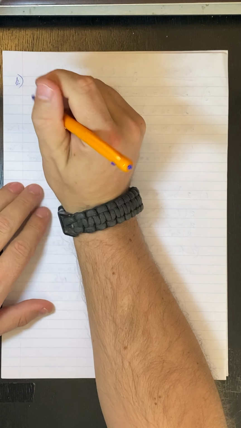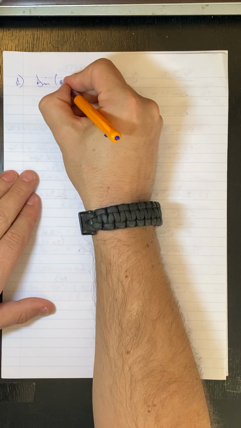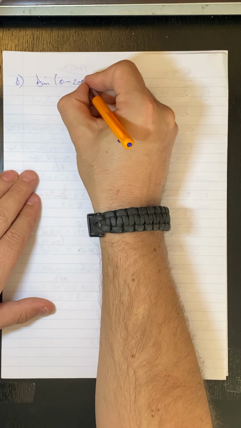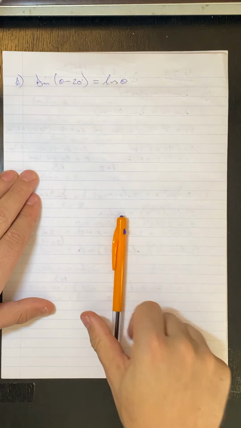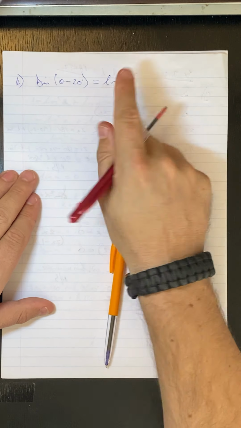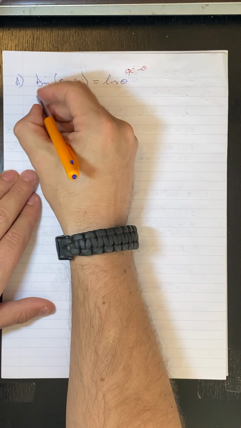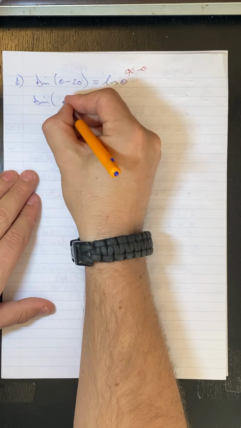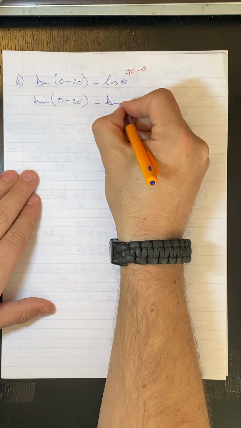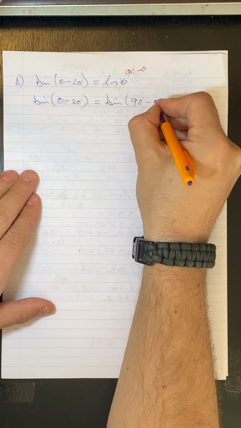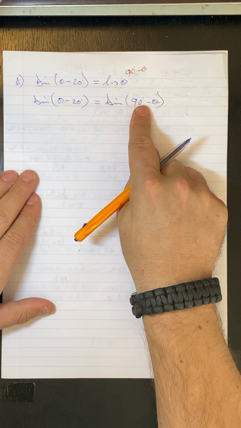Okay, question K is asking sine theta minus 20 equals cos theta. All right, what I'm going to do here is change the cos to a sine by saying 90 minus theta. So we'll get sine theta minus 20 is equal to sine 90 minus theta. Okay, that is our angle, that is our reference angle.